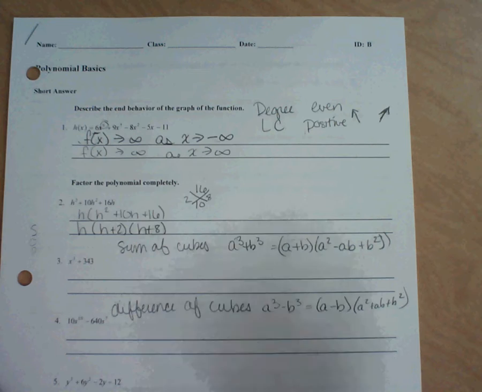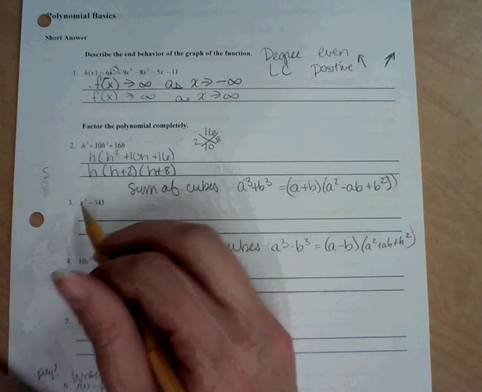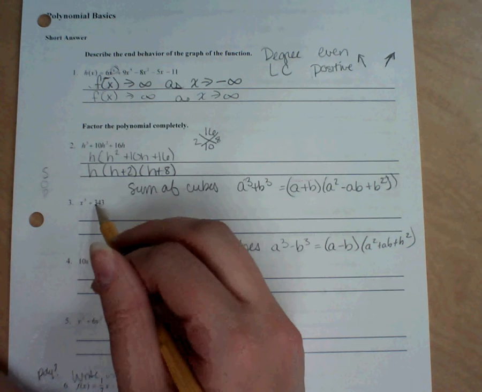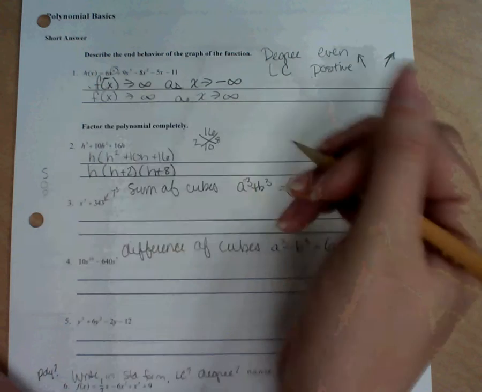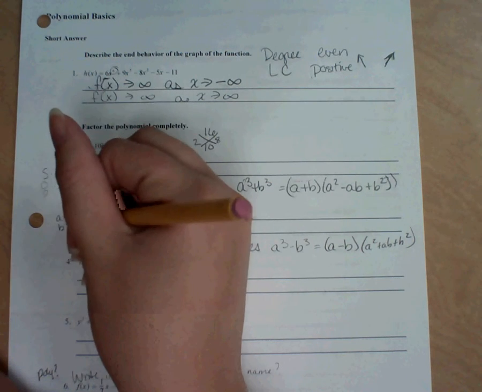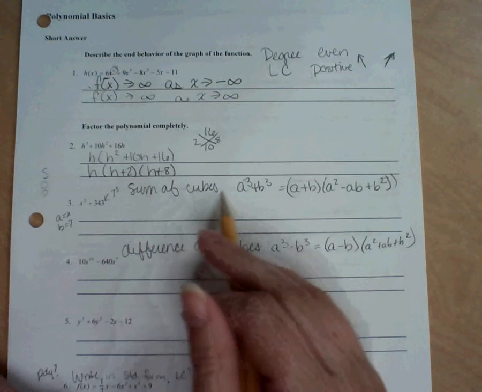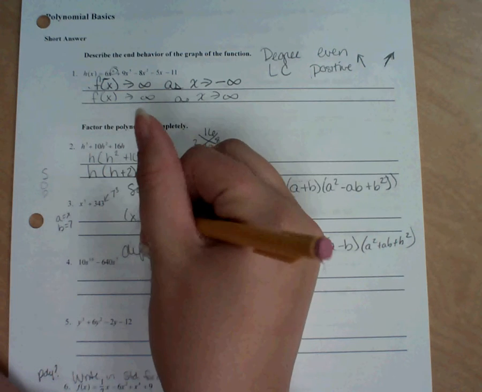Our next factoring problem is a sum of cubes, okay? So x cubed and 343. 343 is 7 cubed. So here my a is going to be x and my b is going to be 7. I'm going to substitute that into my sum of cubes formula. So I'm going to write this as x plus 7.